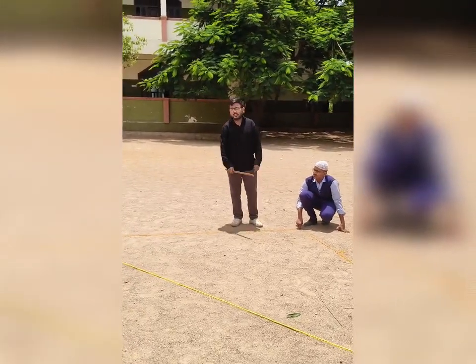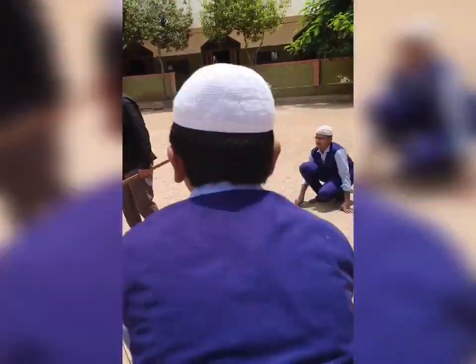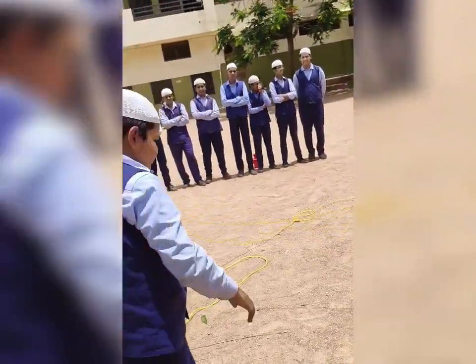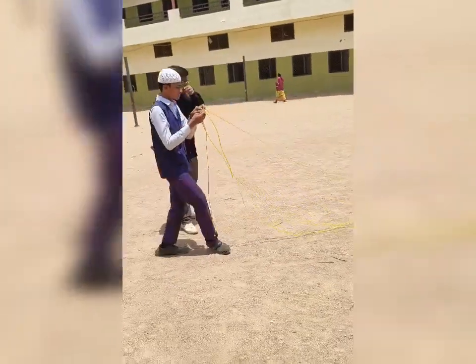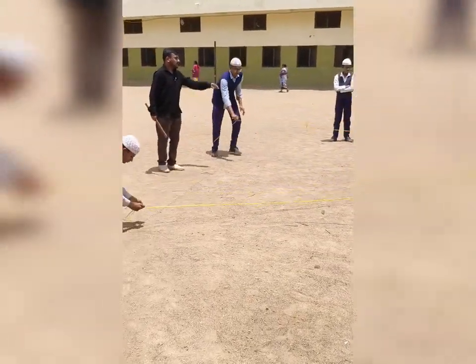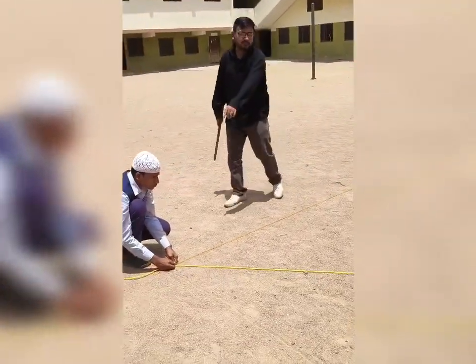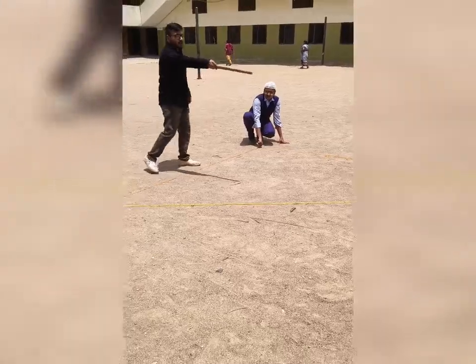Now again we will do it on this side. As you can see, the hypotenuse is the same. That was 5 meters.